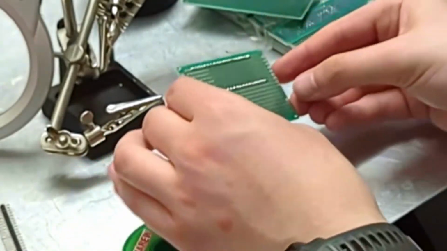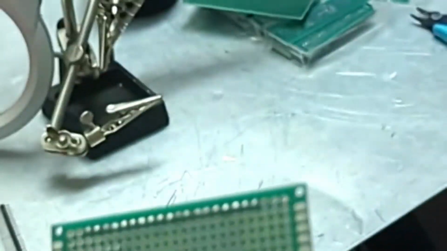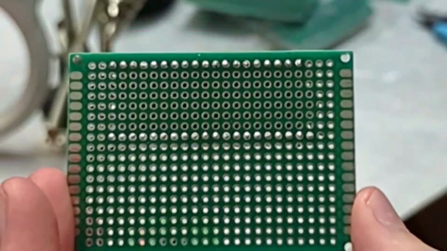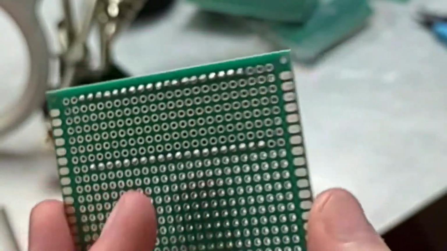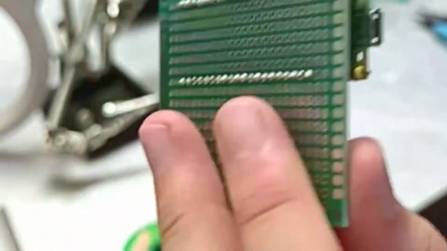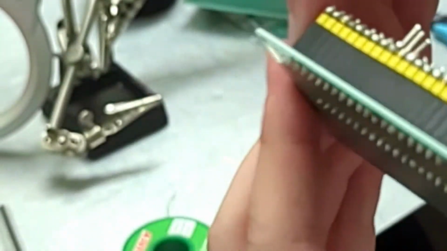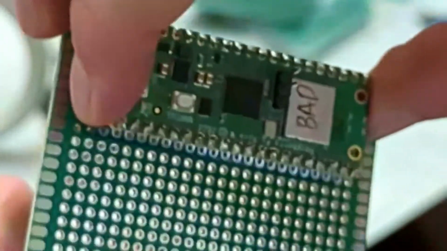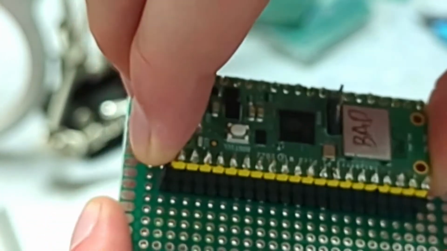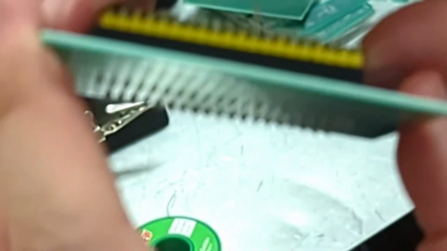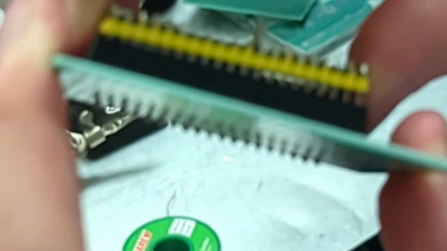Cool. So there's those 40 joints soldered on. So that's the Raspberry Pi Pico firmly mounted, just like this. It's on there good. And of course it is removable. I just have to wiggle it out a little bit.